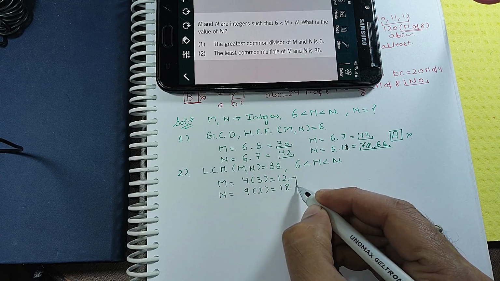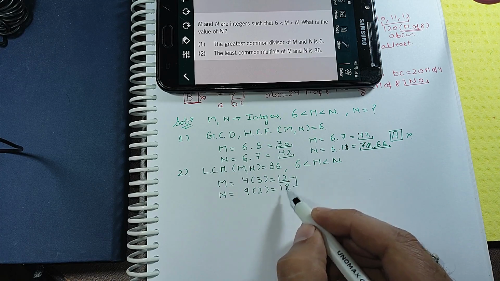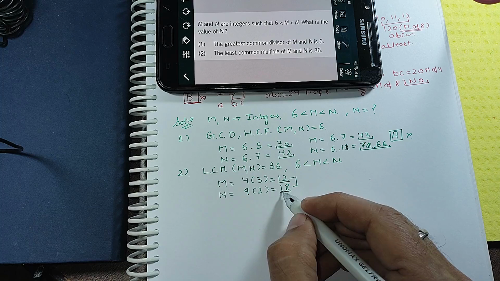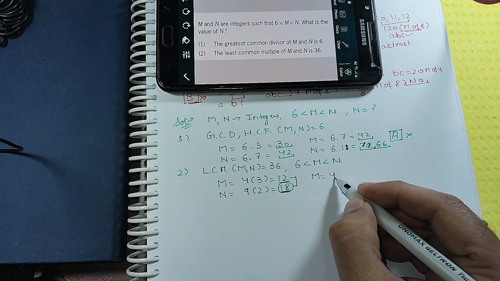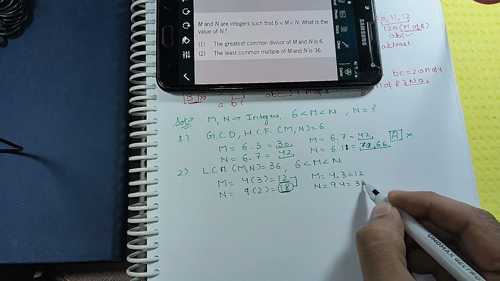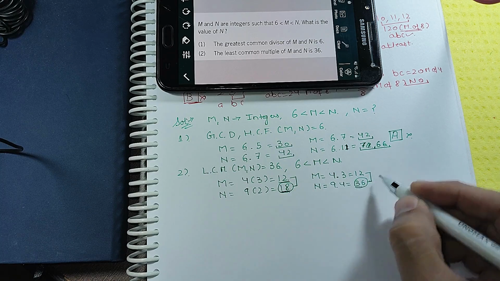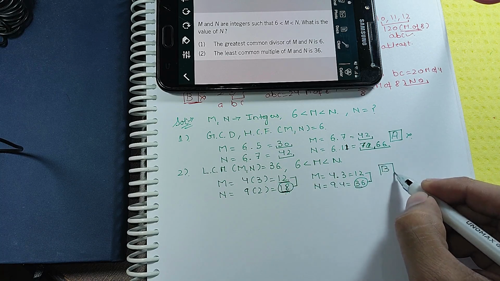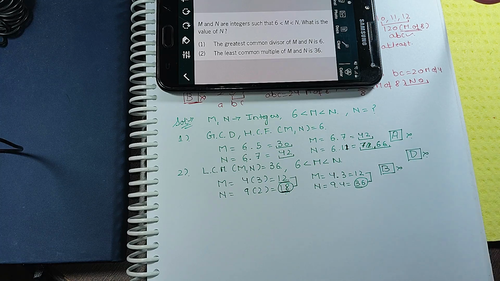Now the LCM of these is 36. Fine. And the value for M is 12 and N is 18 because we have to keep N greater than M. Now consider some other scenario. Let us suppose M equal to again 4 times 3, equal to 12, and N equal to 9 multiplied by 4. In this case also the LCM is 36 but the value of N is 36. So we can say, since we are getting different values keeping the LCM same, that statement B is also not sufficient, which means that statement D is also not sufficient to answer our question.